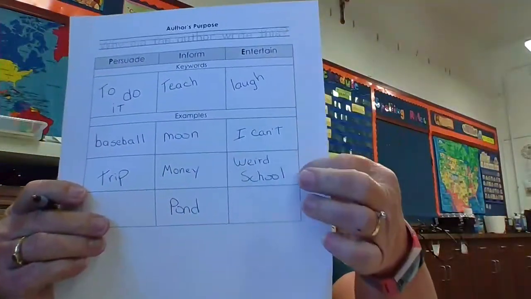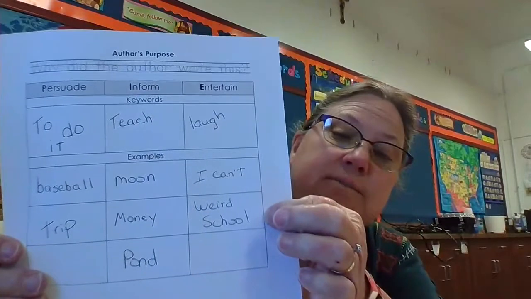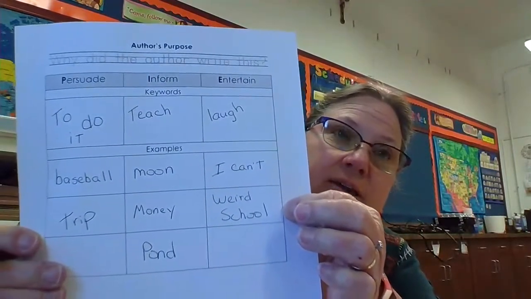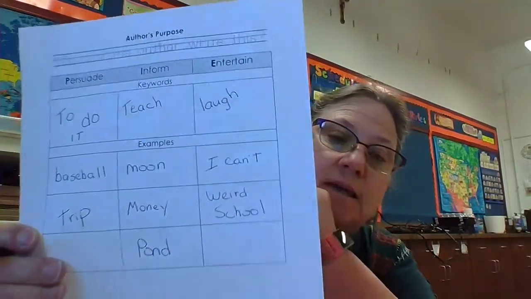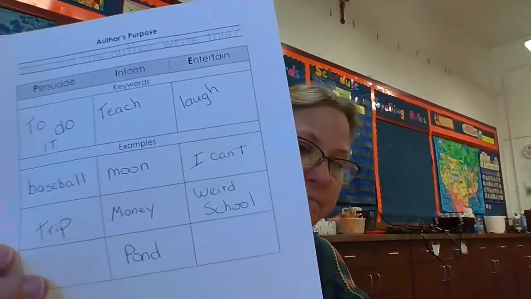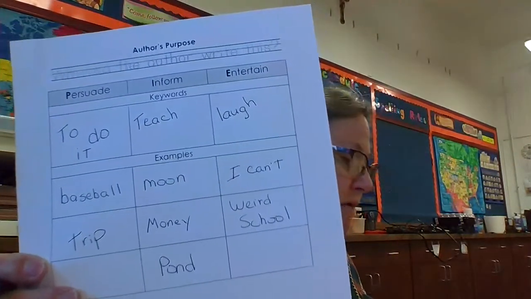So, I'm going to write Weird School in the laugh column under this Weird School, because the Weird School books make us laugh. It entertains us. Hey, you may pause, so you may write that.